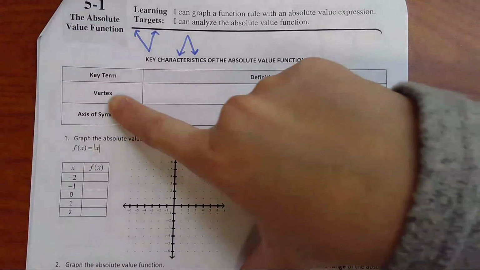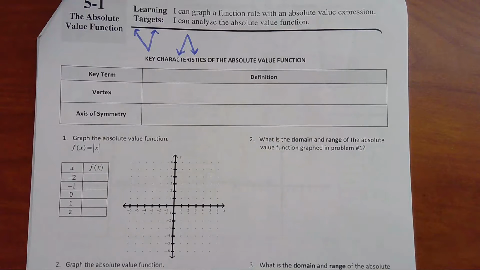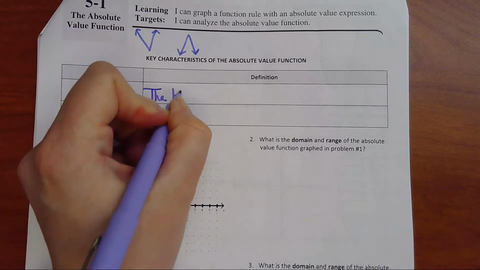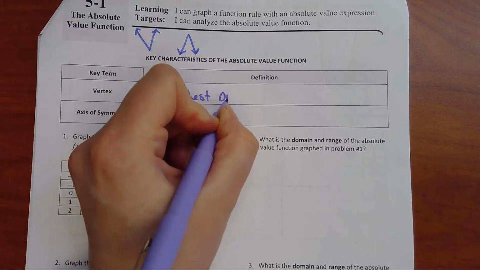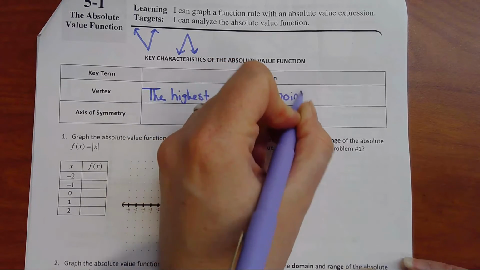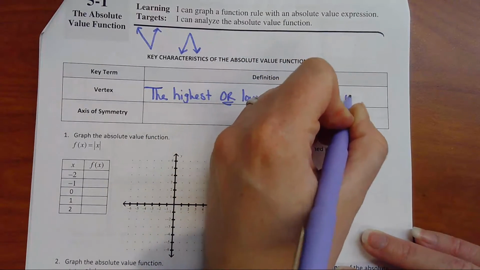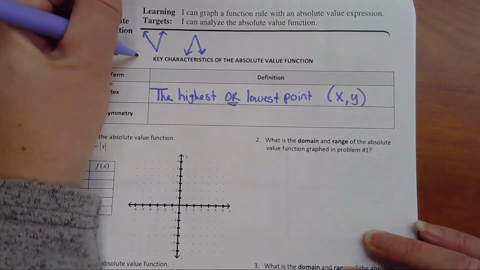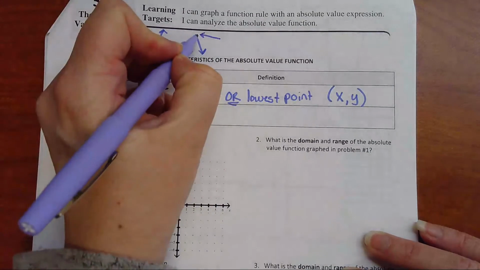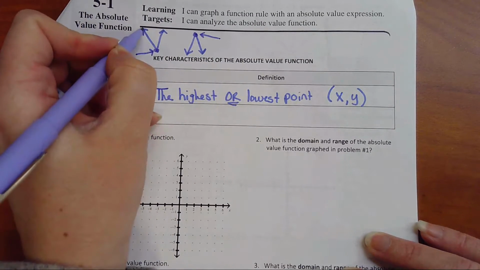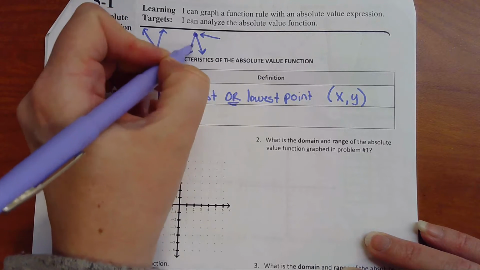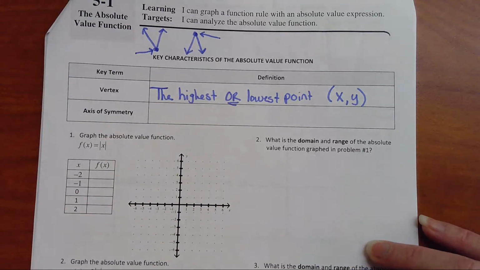So first key feature is going to be the vertex of your graph. The vertex is the highest or lowest point on your graph, and it's a point, so it's going to be an x-y coordinate. Like it's either going to be this point or it's going to be that point. So there's always going to be a point. It's where it switches: it's going down, then it goes up. So where does it switch? Right there. It goes up, then it goes down. So where does it switch? Right there. So that's called your vertex.